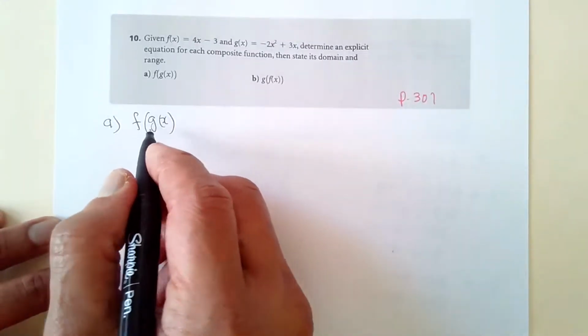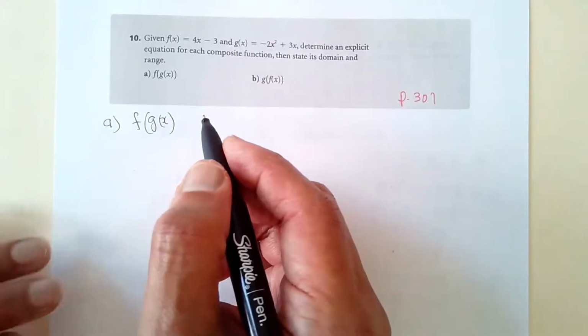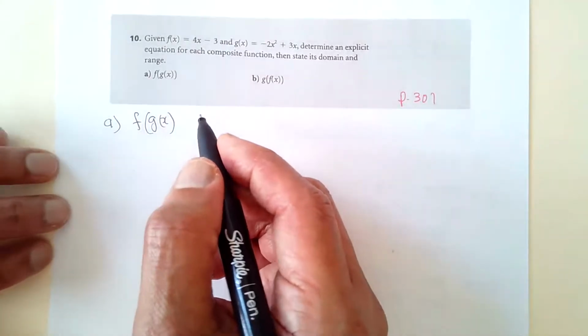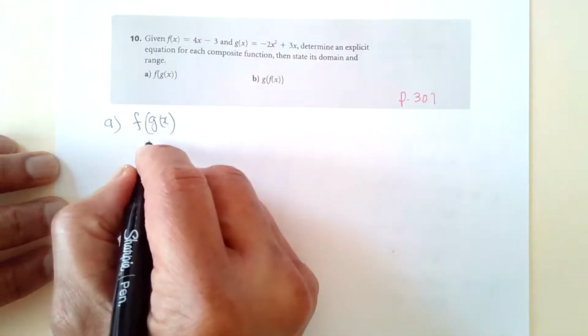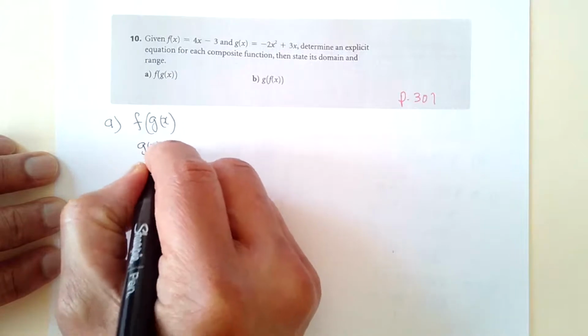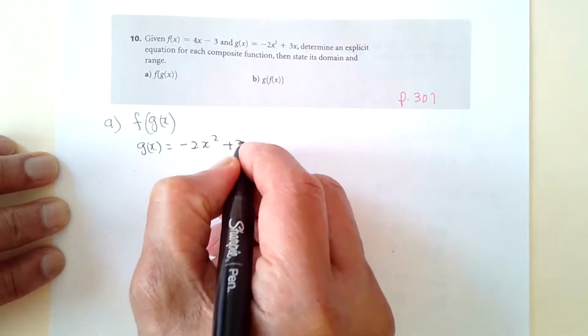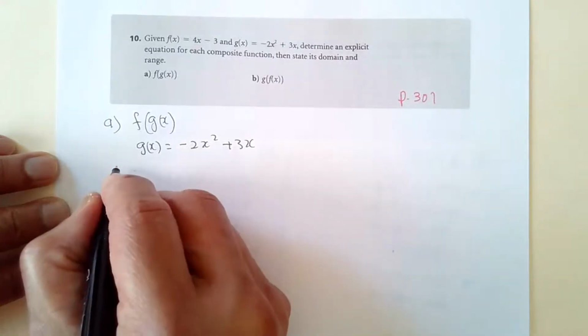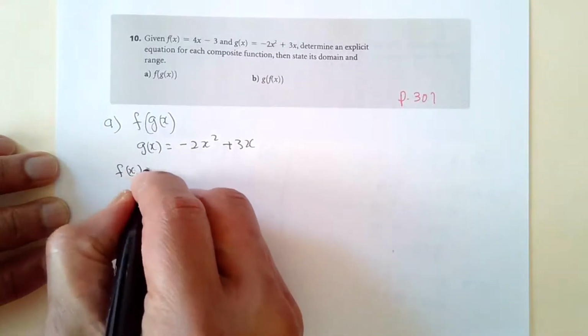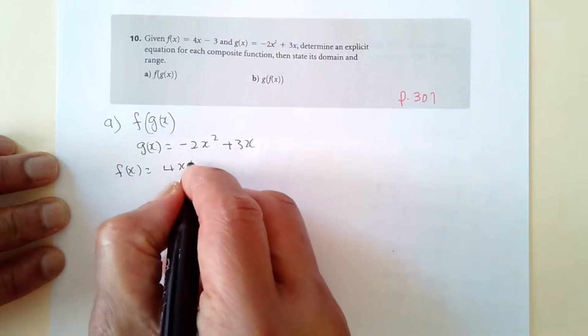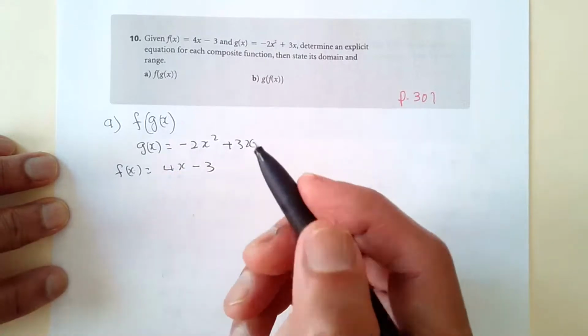So we begin with g of x. So we write down g of x here. We have g of x is equal to negative 2x squared plus 3x. And now we have f of x is equal to 4x minus 3.